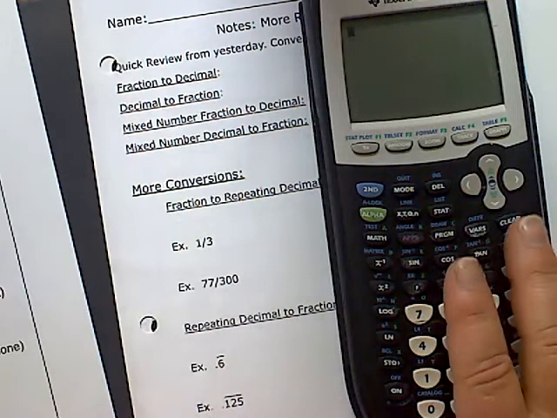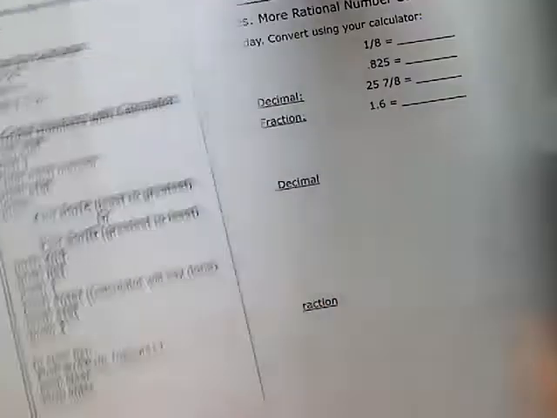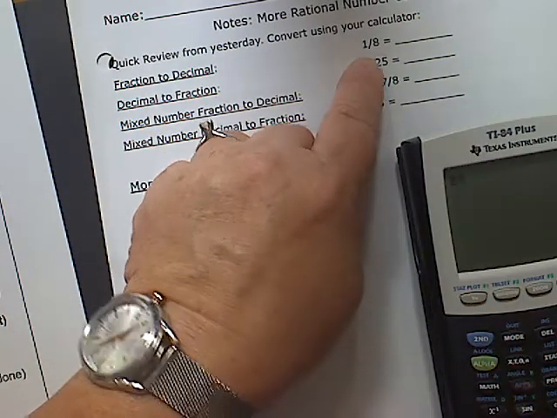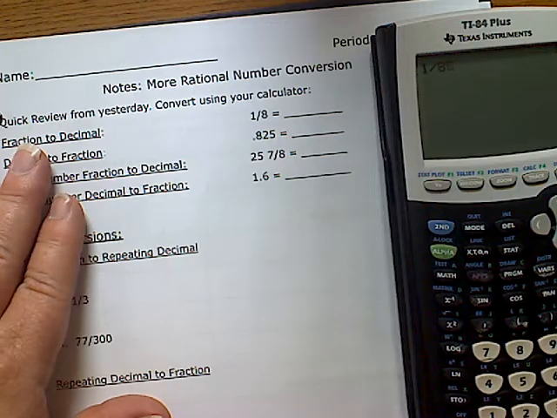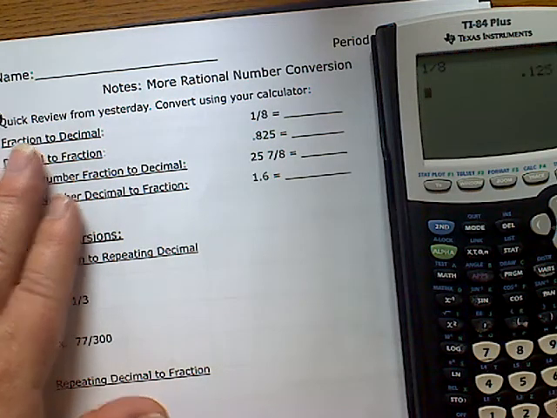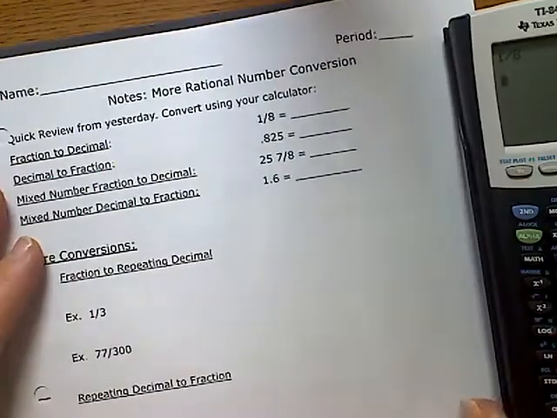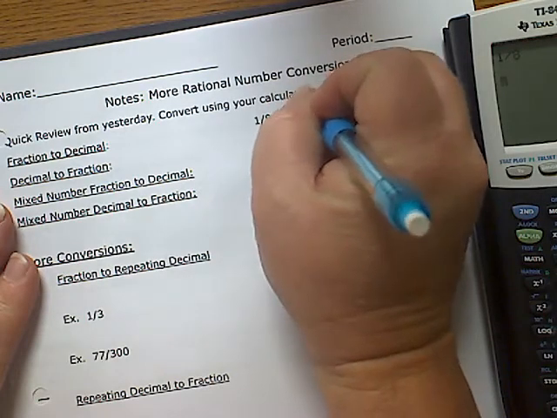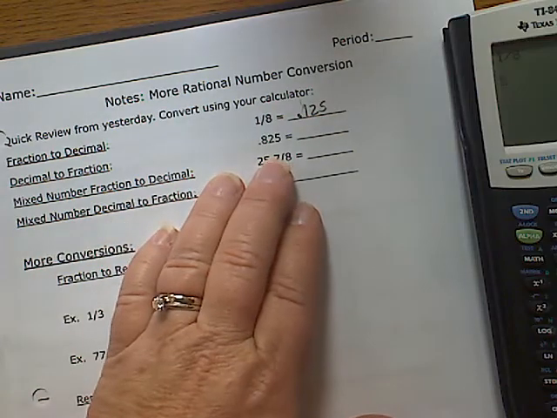We are going to do a fraction to a decimal, and to do a fraction to a decimal, all we do on your little notes, which you should be able to look up right here, fraction to decimal, I'm going to enter the numerator, which is 1, hit the divide by sign. I'm sorry you're not looking at what I'm doing because I don't have this very well centered, and then enter the denominator, which is 8, and I can just hit enter, and I get 0.125. Okay, I'm going to move this over just a little bit. So 0.125 is the answer.